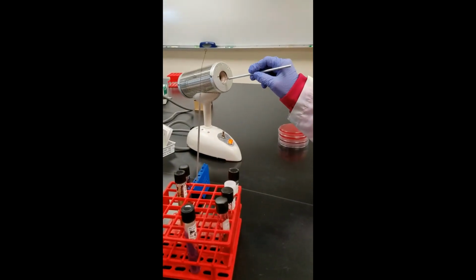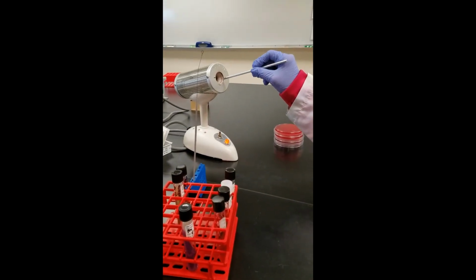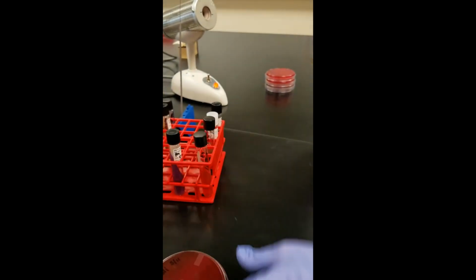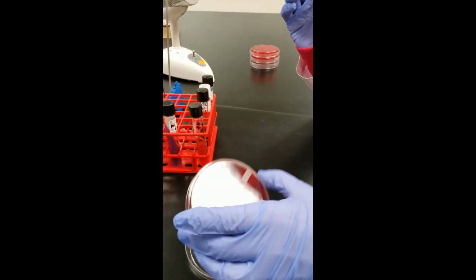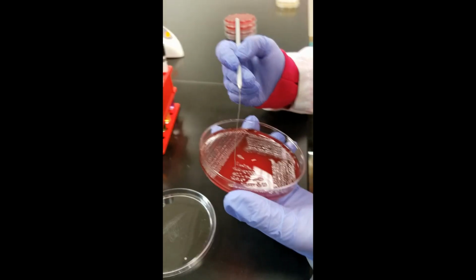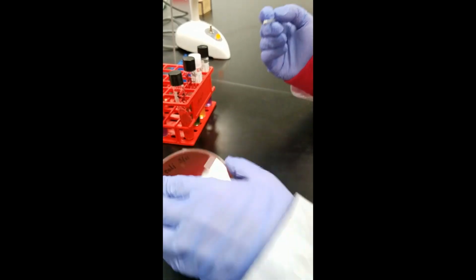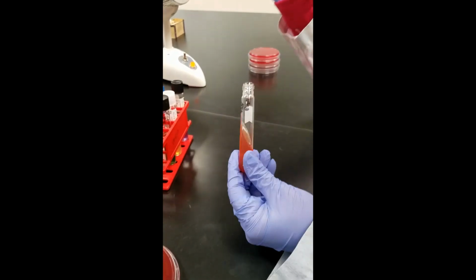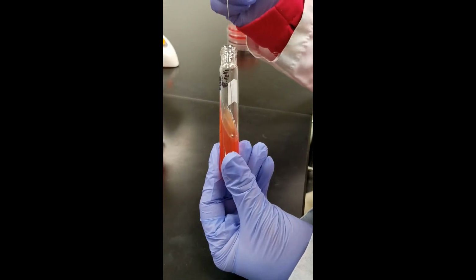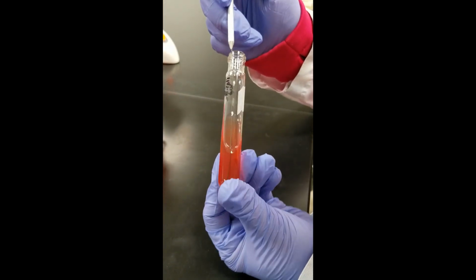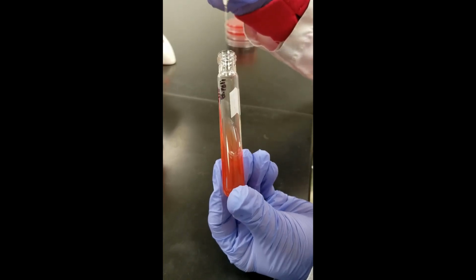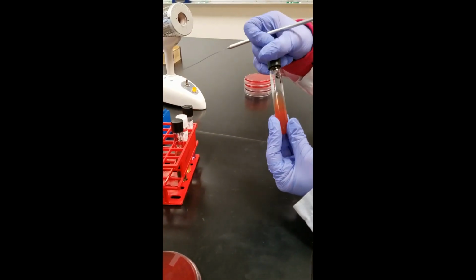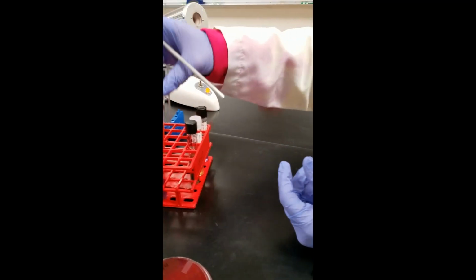I'm going to incinerate my loop before I pick up some more bacteria for the next biochem tube. The next biochem tube we're going to set up is going to be our triple sugar iron agar. Again, I'm going to pick up another colony of bacteria. I can see it on my loop. This one gets one stab to the bottom of the tube and a zigzag right up the slant. And it gets a loose cap, so I always tighten it and then do a quarter turn back.